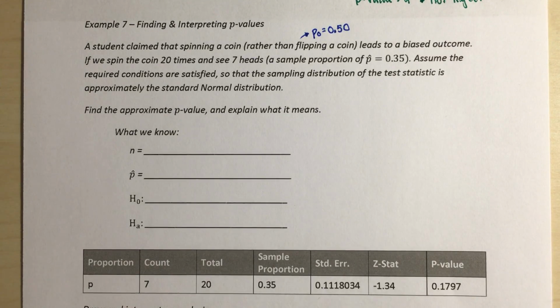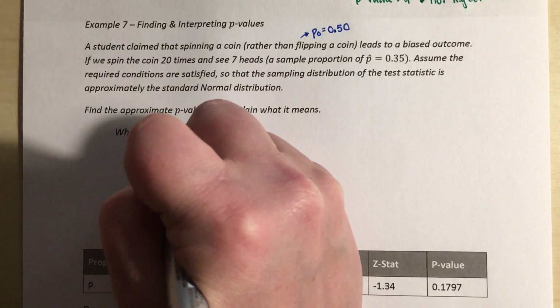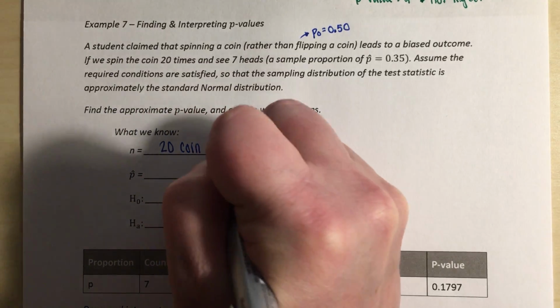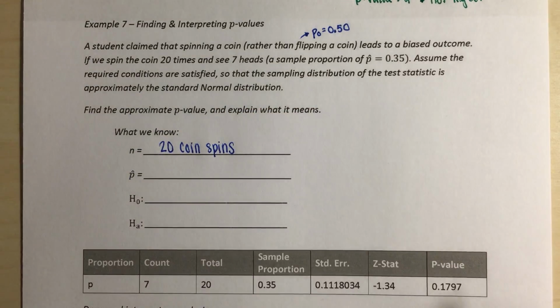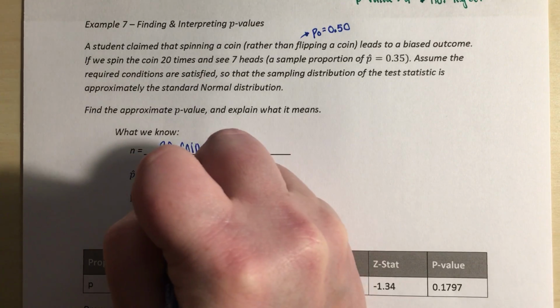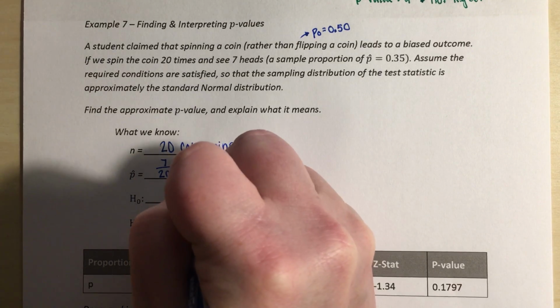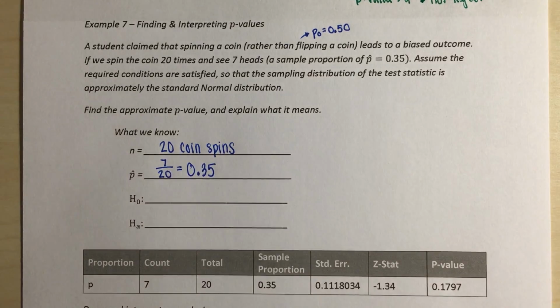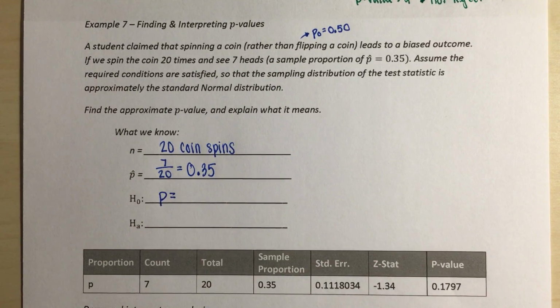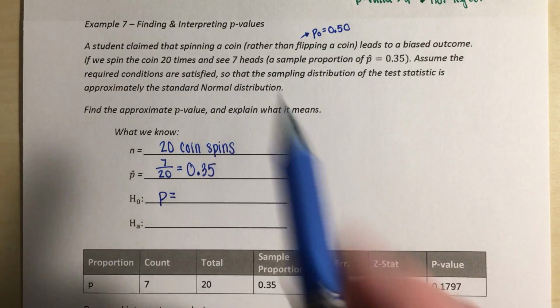All right, so what do we know? Our sample size was 20 coin spins. Our p hat value, 7 out of those 20 spins, or 35% or 0.35, landed in heads. Our null hypothesis, remember, our null and alternative hypotheses always go back to our p naught.